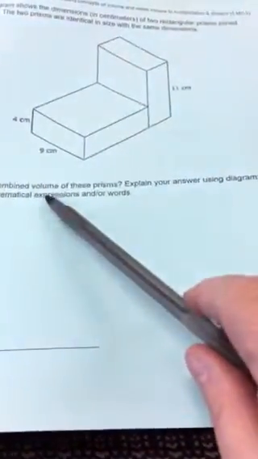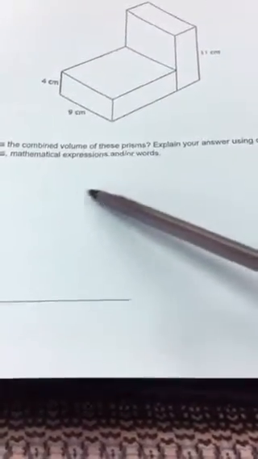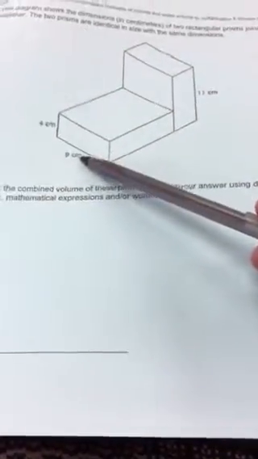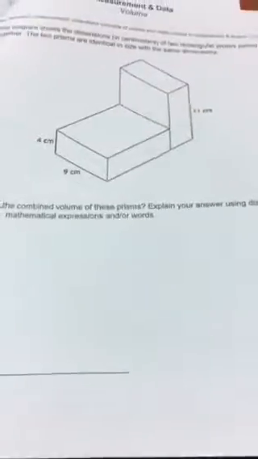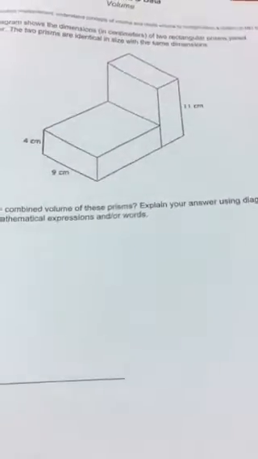What is the combined volume of the prism? So what is the volume of this one and what is the volume of that one, and then combine them, all right? Explain your answer using the diagrams, pictures, mathematical expressions, or words. So, here is where you show your work of how you would do that. How would you find the volume of this one, and how would you combine them? And then the answer would go here. And remember, we're talking about volume in centimeters, so it would be centimeters cubed. And then that's it. All right, thanks.